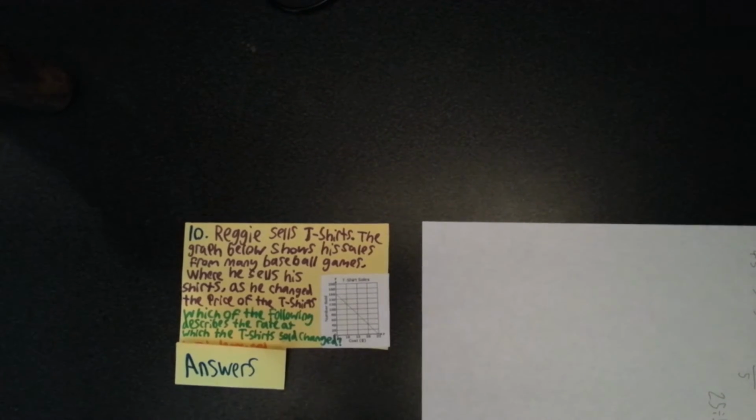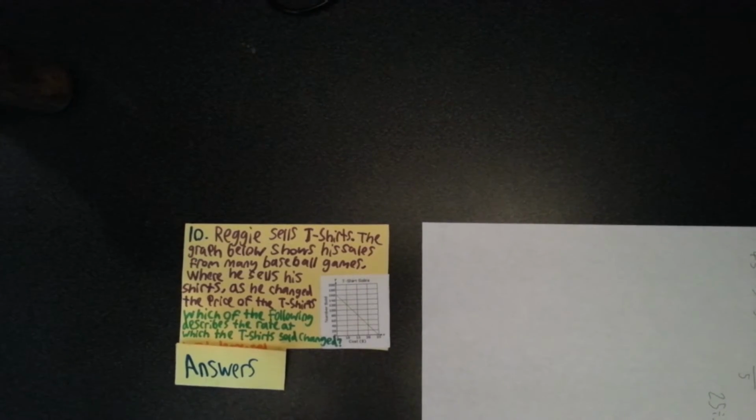Last but not least, number 10. Reggie sells t-shirts. The graph below shows his sales from many baseball games where he sells his shirts, as he changes the price of the t-shirts. Which of the following describes the rate at which the t-shirts sold change?